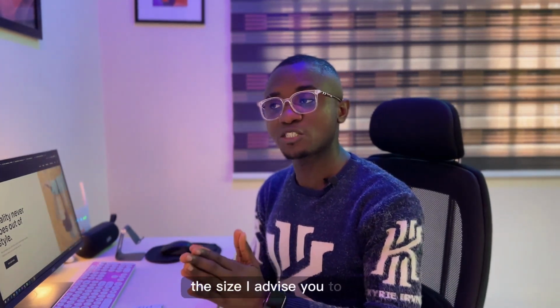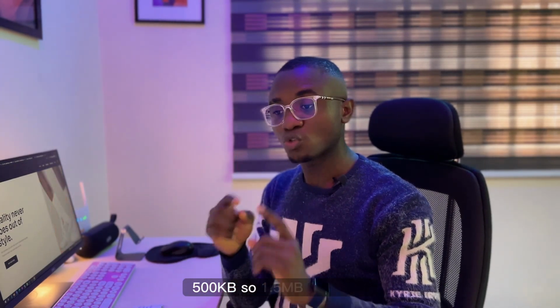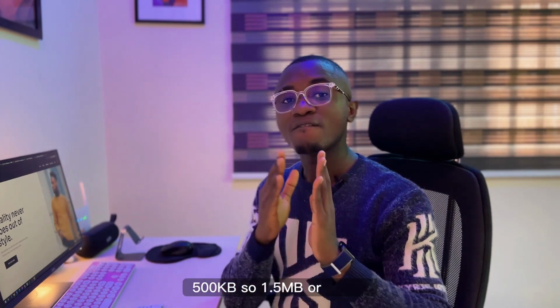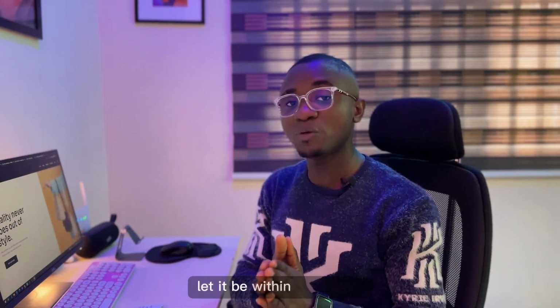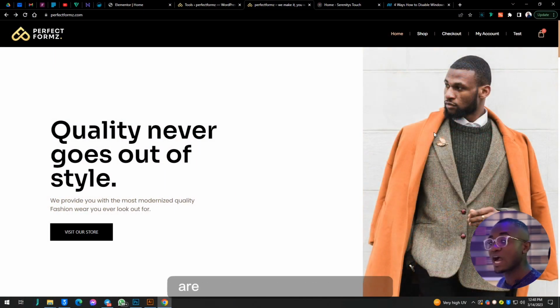So now in the hero section, the size I advise you to use is from 500 kilobytes to 1500 kilobytes, so 1.5 megabytes or 500 kilobytes. Let it be within that range, whatever you are doing in the hero section. Which means all these images we have here are within that particular range.